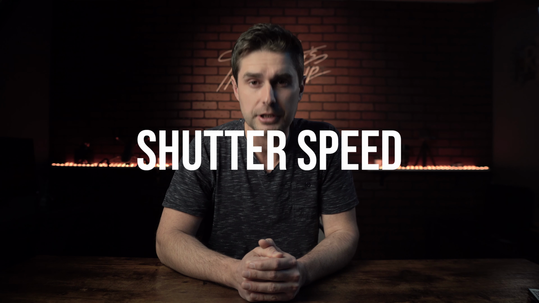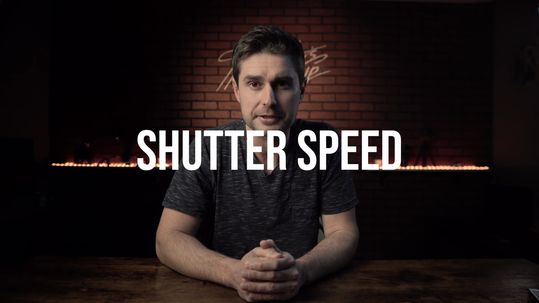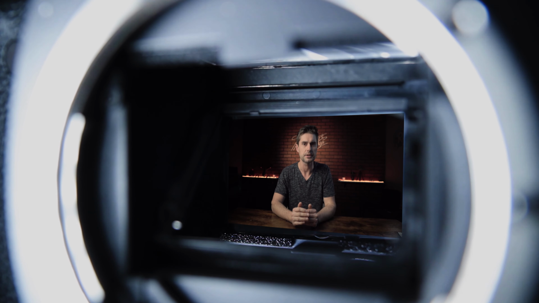Now this one will throw a lot of people in the beginning: shutter speed. What do you do for shutter speed? That's not frame rate, that's different. It's kind of like when you're taking a picture. Shutter speed is how long the shutter is open for each frame. It's based on per second.